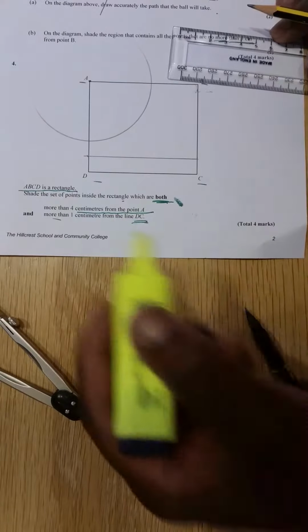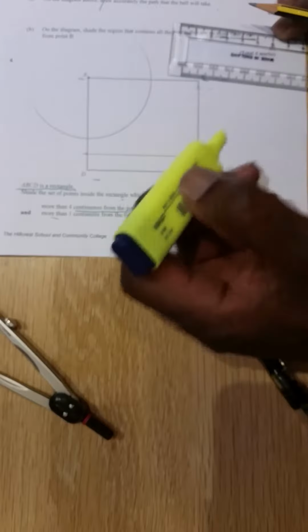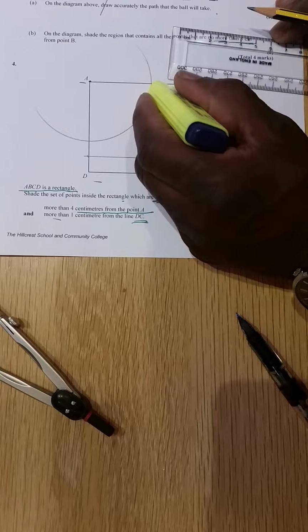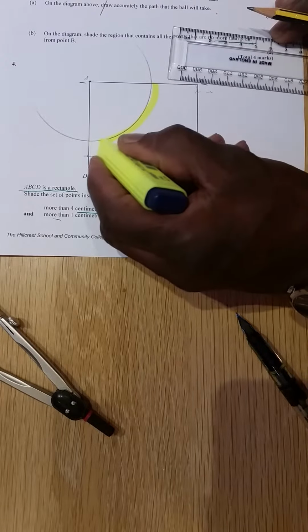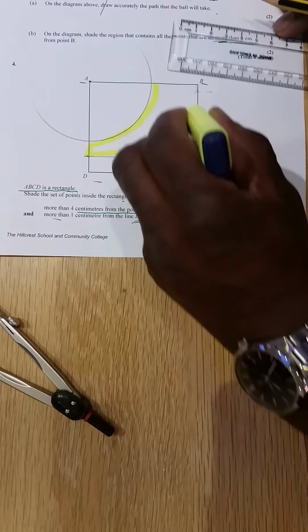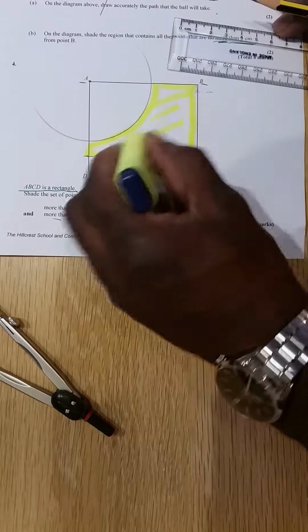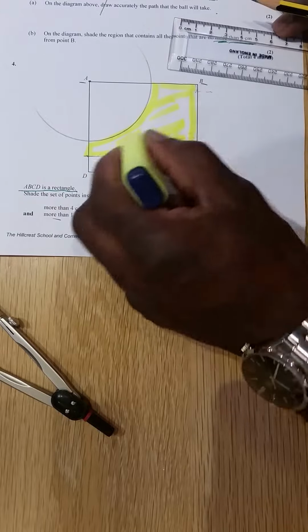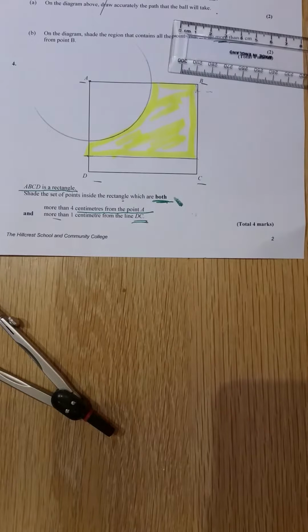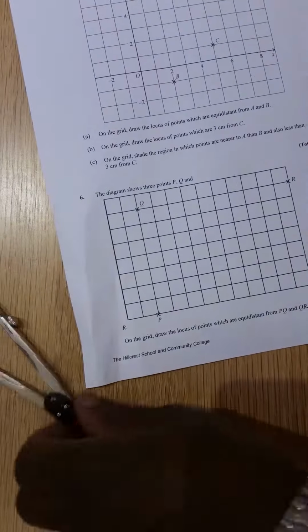So we know that we must be more than 4 from this and more than 1 from there. So we're going to shade in this region here. You can see how we've done that. And it's everything inside there. And that's shaded in. So that question's completed. So have we got any more to do? Okay, this question here.